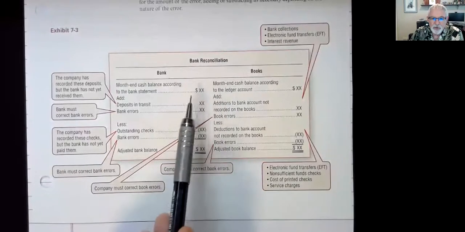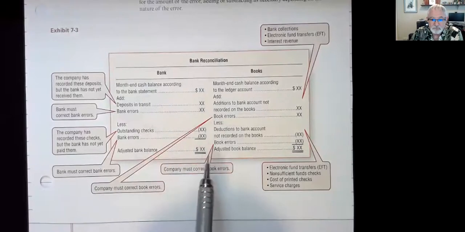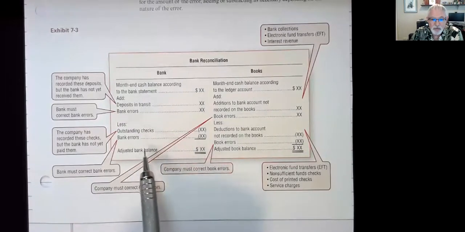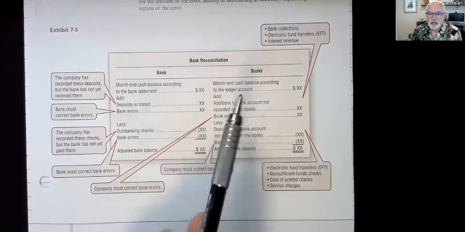Now, so you're going to take this number, add any deposits in transit, and subtract out any outstanding checks. And that gives you what's called the adjusted bank balance. Now, it doesn't matter if it's over on this side or that side. Now, let's take a look at the books.